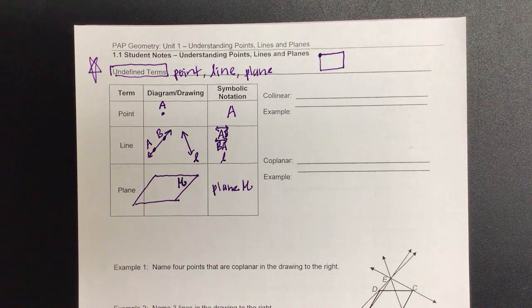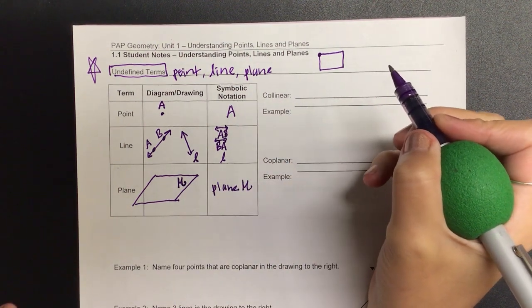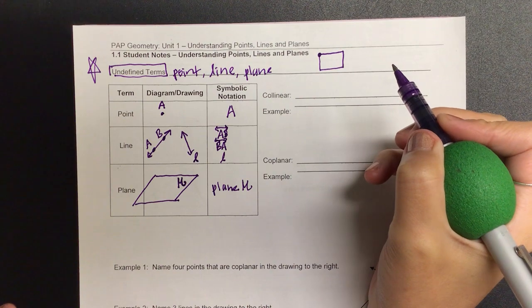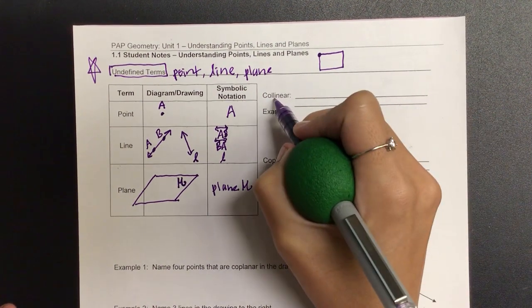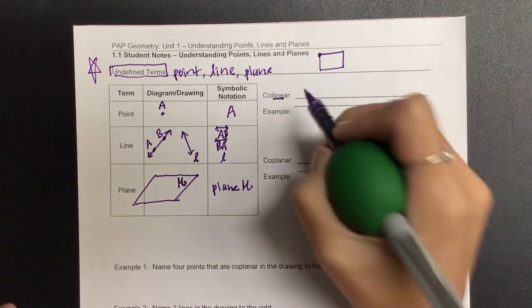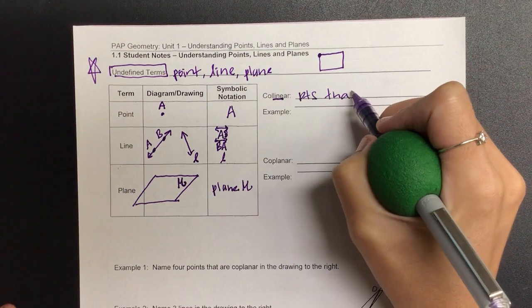Now let's use those words to make our definitions. We have something called collinear. What does the word co mean? Co. Together, okay? So if I tell you we have a line, that means we have points that lie on the same line.